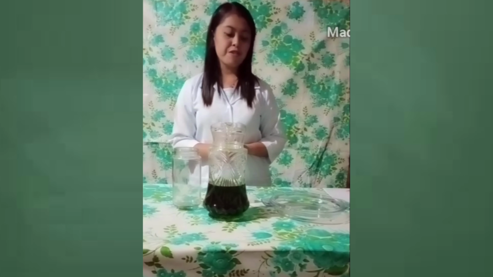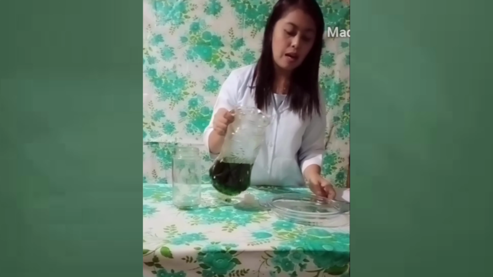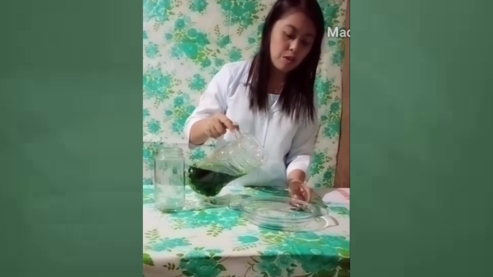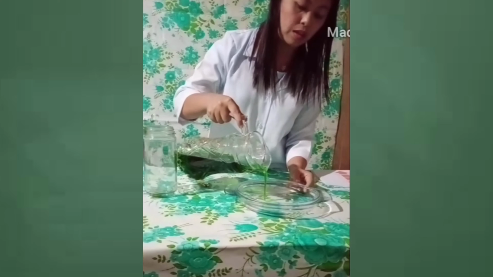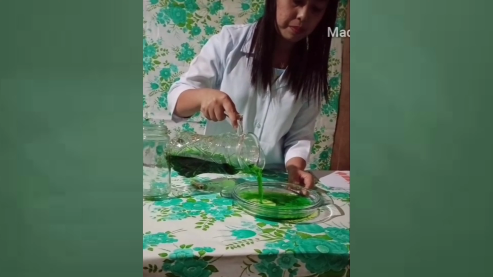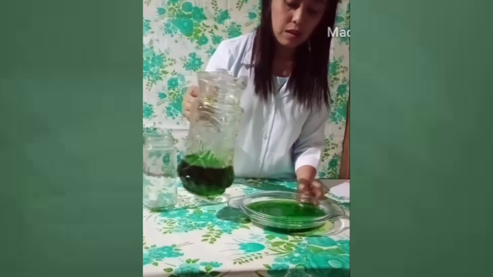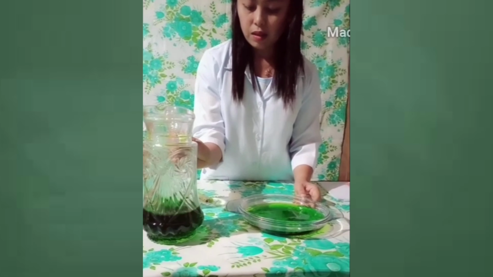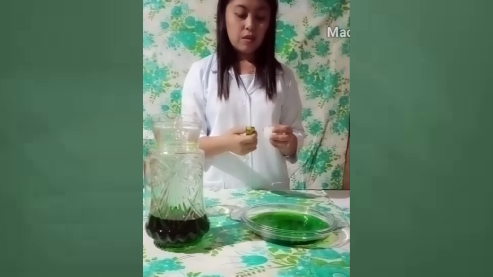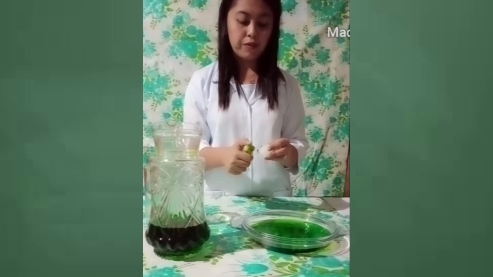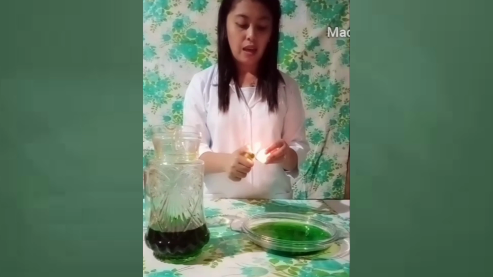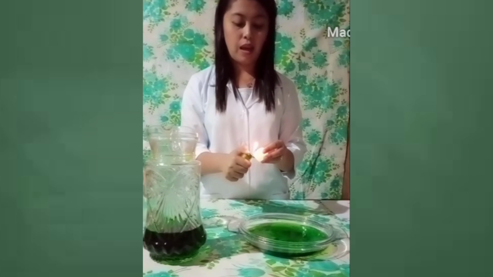Okay, the first thing to do is half fill the transparent shallow pan with colored water. Then, slowly and carefully light the candle using the lighter.